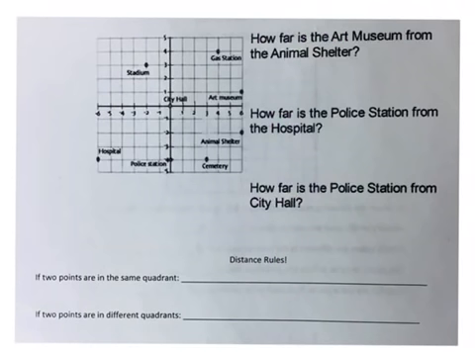All right, let's look on the back. So the first question, they've got this whole graph, like a little map here. The first question says, how far is the art museum from the animal shelter? So our art museum is, let's see, right here. And our animal shelter is right here.